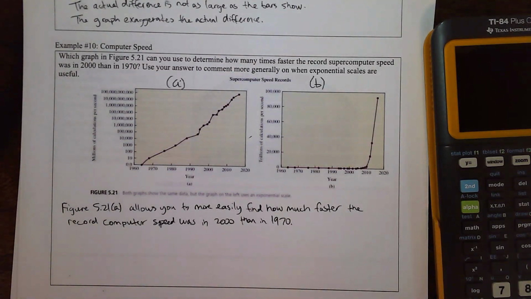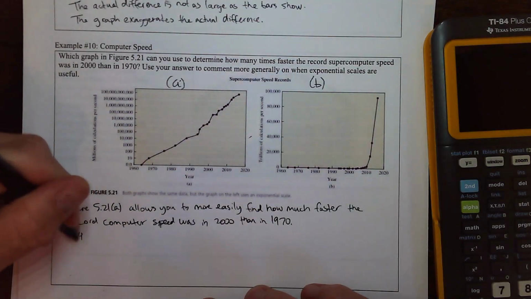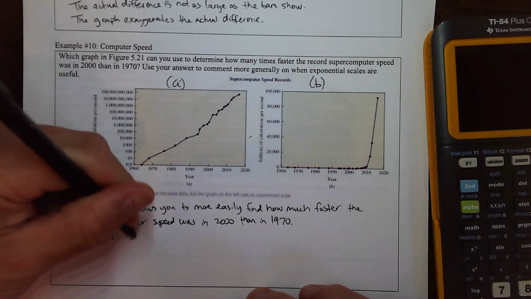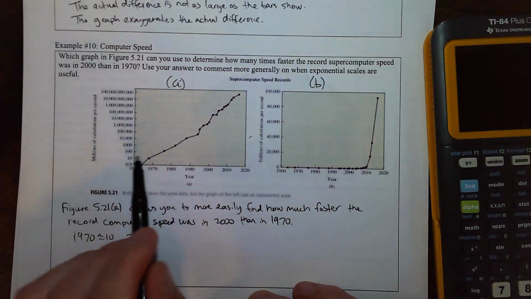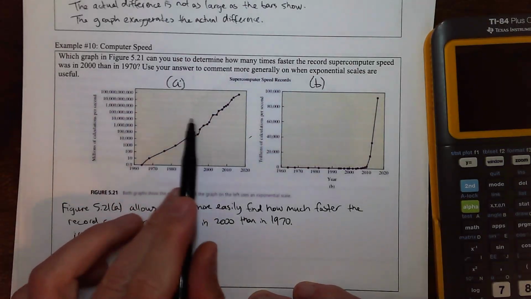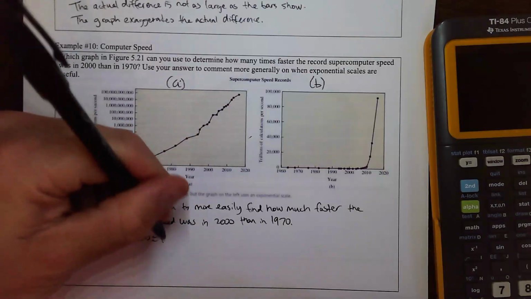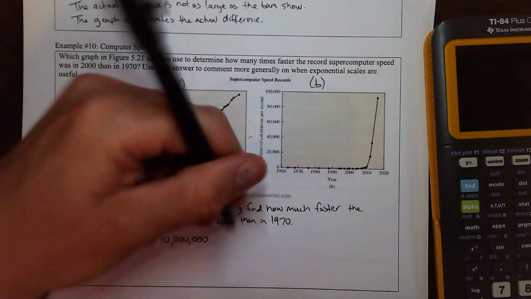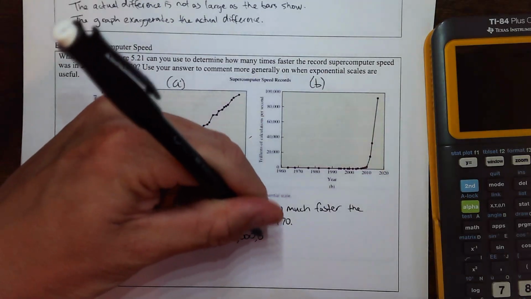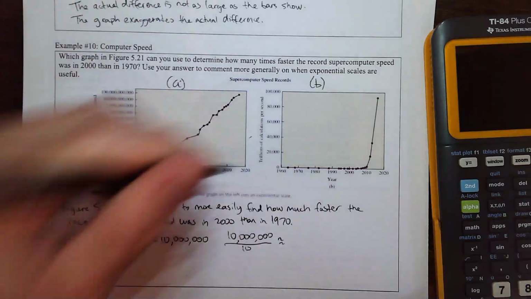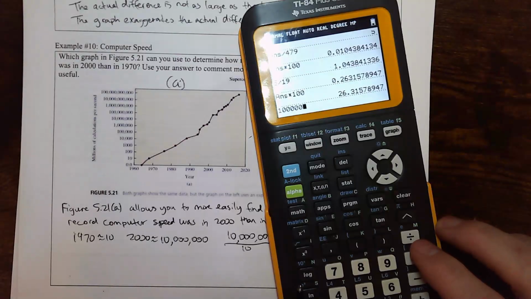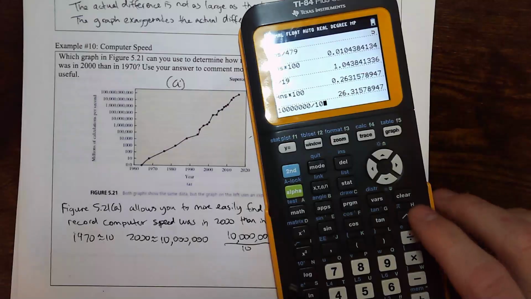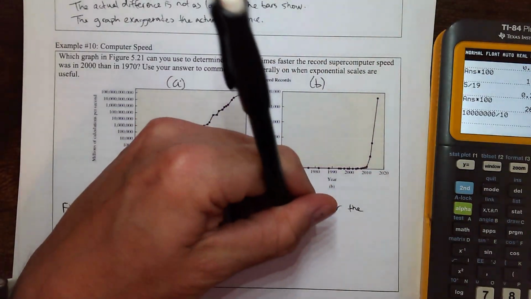So 1970, it was around 10. So 1970 is around 10. 2000, it looks like it's around maybe 10 million. And so then you could just divide those. We've done this before, divided by 10. Okay. So 10 million divided by 10, that'd be a million. So it'd be a million times faster.